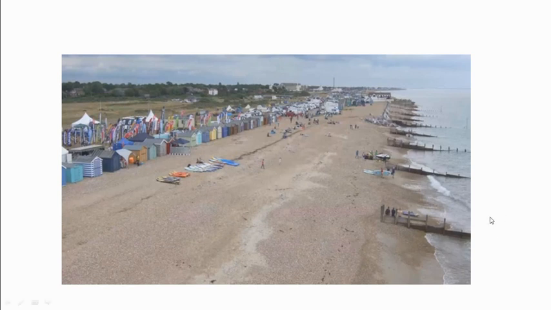Okay, let's see what we come up with now. Here, these have been built. These wooden barriers, I'll give you the proper name in a minute, have been built out into the sea. Okay, now over here you can see these huts, and these are called beach huts.